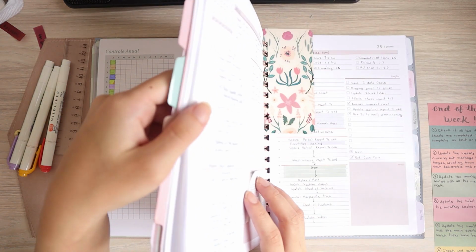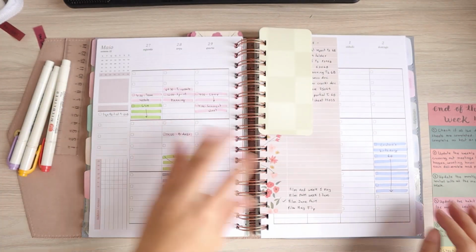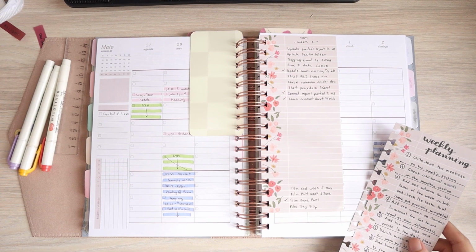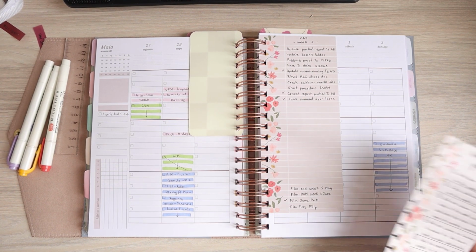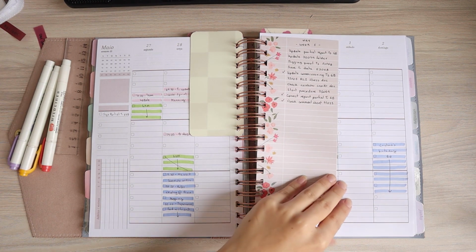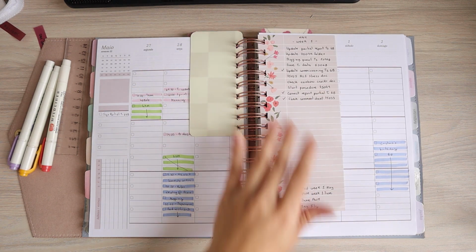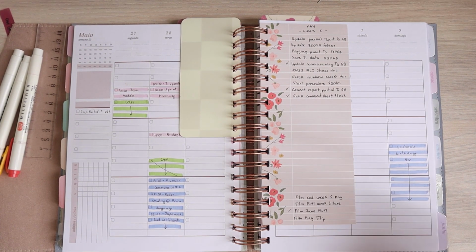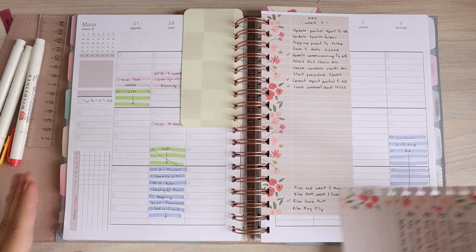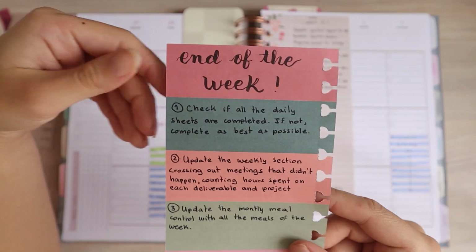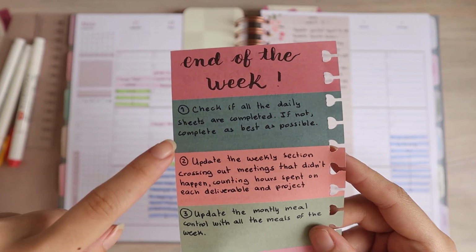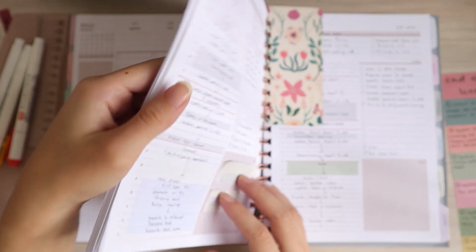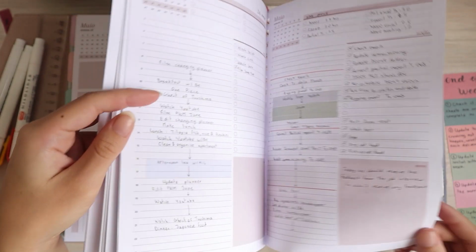And we're going to go ahead and go to the weeklies. There you go. So let me just make it a little less bright so it looks a little better. There you go. And let's get a little bit closer as well. Perfect. Now, the first thing that I need to do for my end of the week review is to check if all the dailies are completed, and if not, complete them. So let's go ahead and go into the dailies.